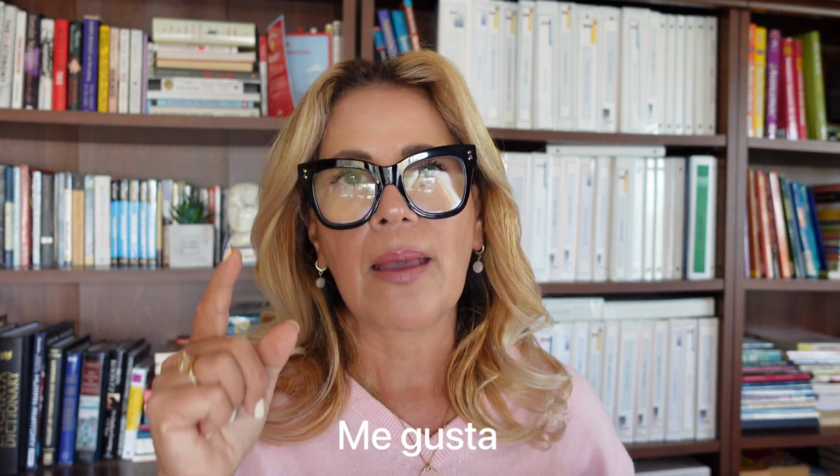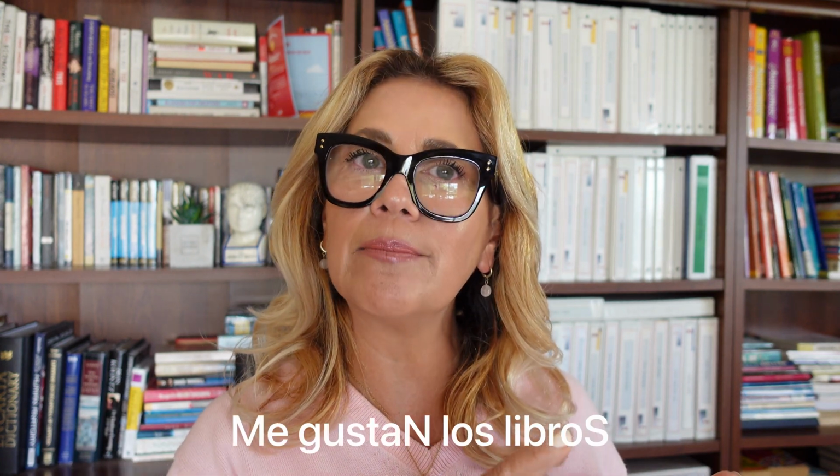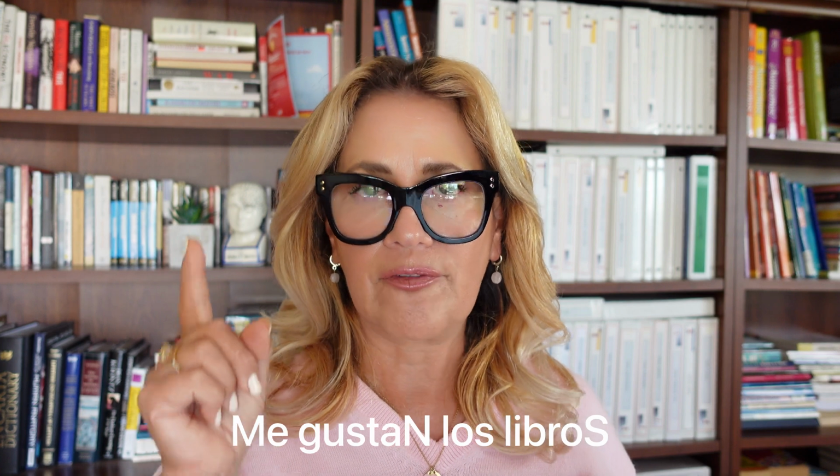Gustar is used with an IOP pronoun, so if I say that I like something, I use me instead of yo. So, me gusta. Me gusta, I like. If what I like is plural, I have to add an N: gustan. Me gustan los libros. Take a look. If the noun is plural, you just add an N, in that case me gustan, and you don't do anything else.